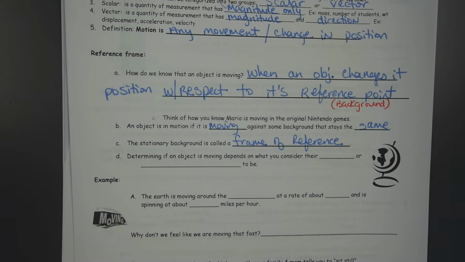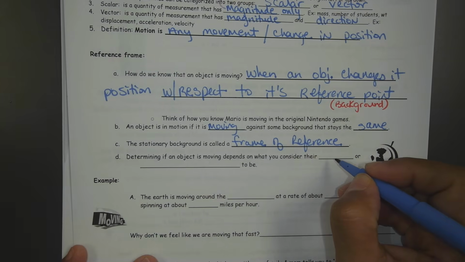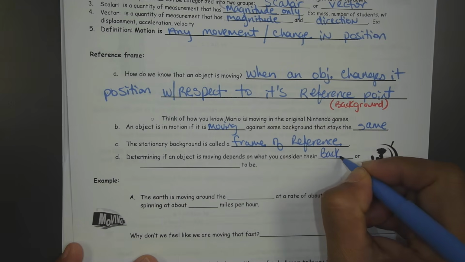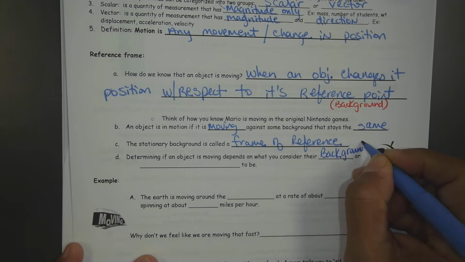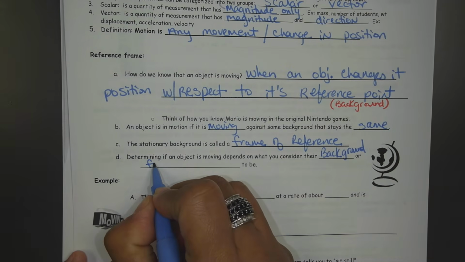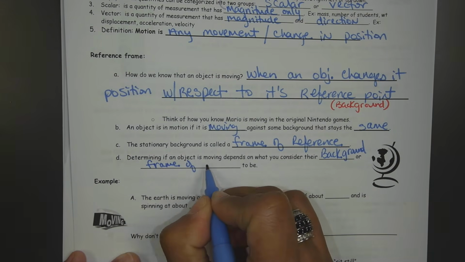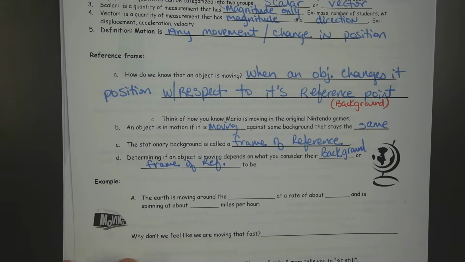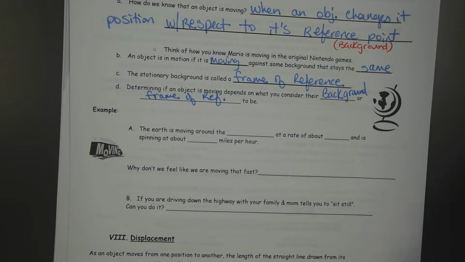And so in reference to the desk or chair, you're either moving or not moving. Okay? So it says here, determining if an object is moving depends, and you need to consider their background. Again, that object that you're talking about's background, or their frame of reference. That's it. Their background or their frame of reference.